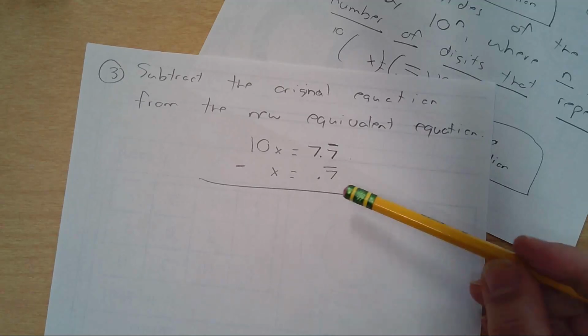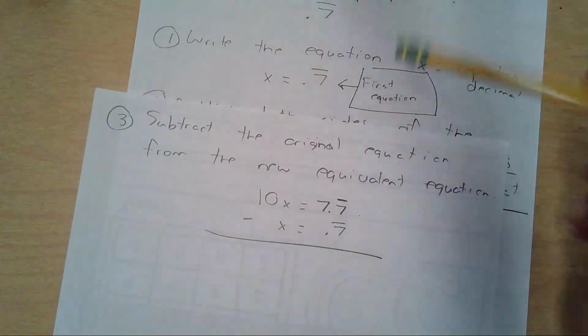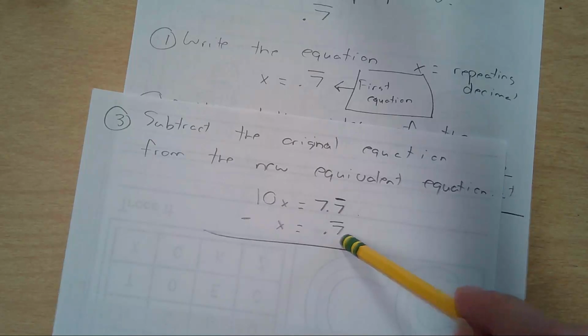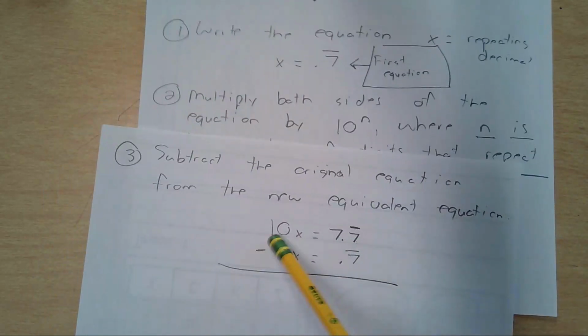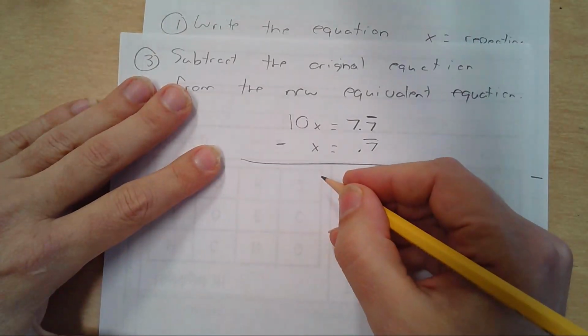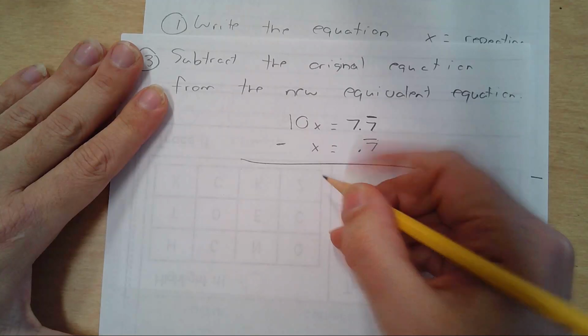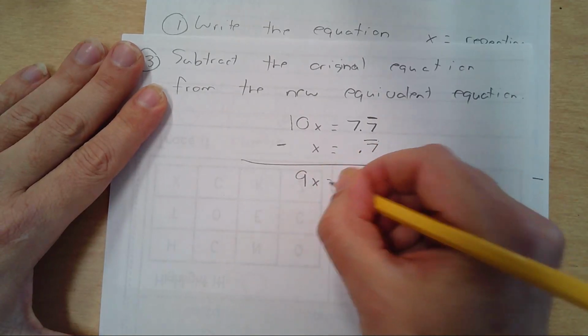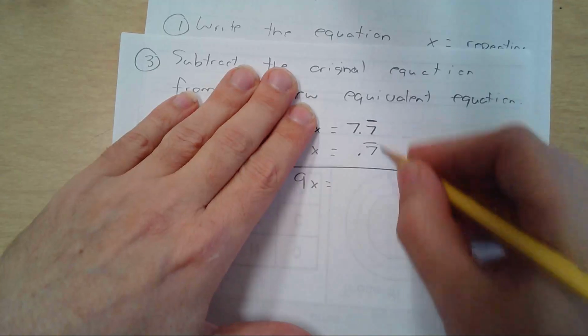So here was my very first equation, right? There it is, x equals, and then here was my second equation when I multiplied everything by 10. My two equations are right here, and now I'm going to subtract them. Take the new one, it's always going to be bigger, and subtract the first one from it. So what's 10x minus 1x? 9x.